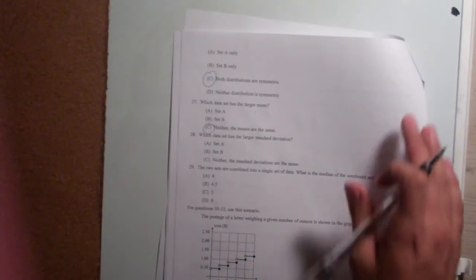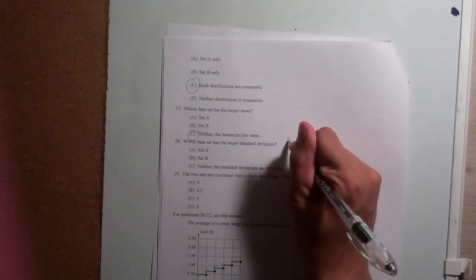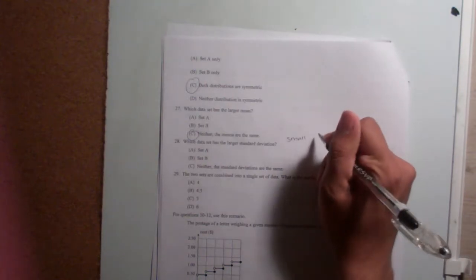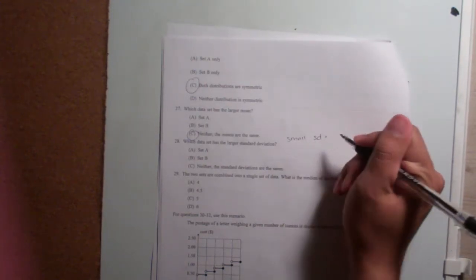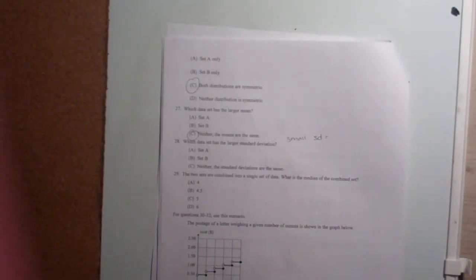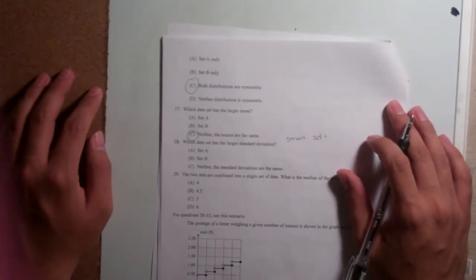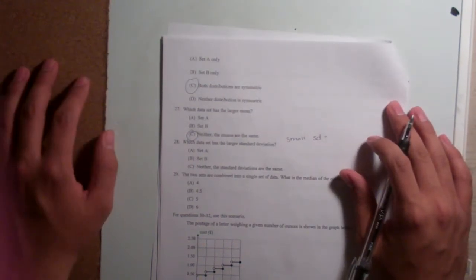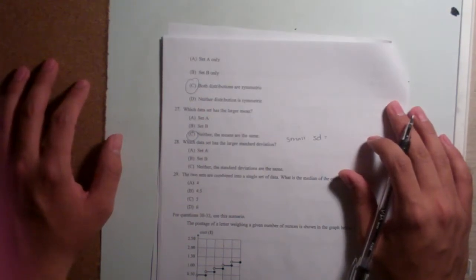Okay, number 28. There's a lot of confusion on standard deviation. All I want you to understand is that standard deviation is a measure of spread, how spread apart the data is. So let me put, if it's a small standard deviation, SD. Standard deviation is usually just one number. It tells you how far apart the data is. It's a unit or a way to measure the spread of the data.